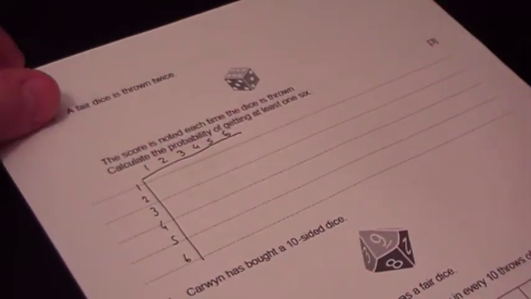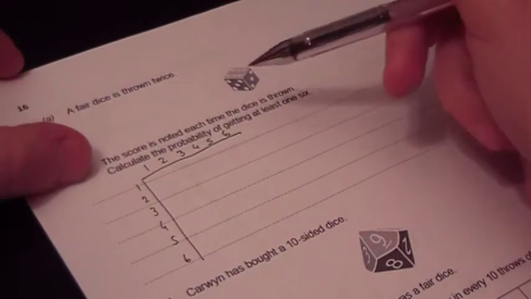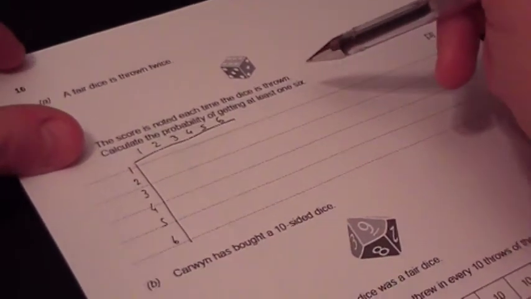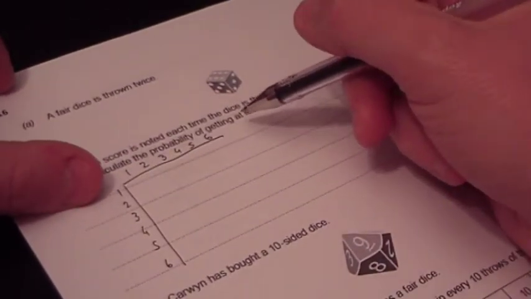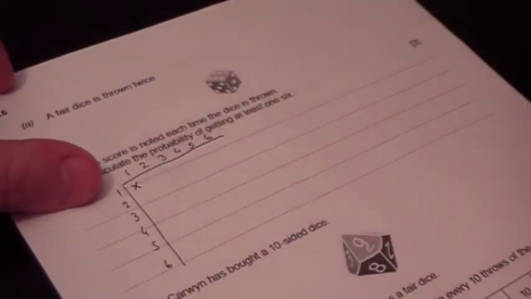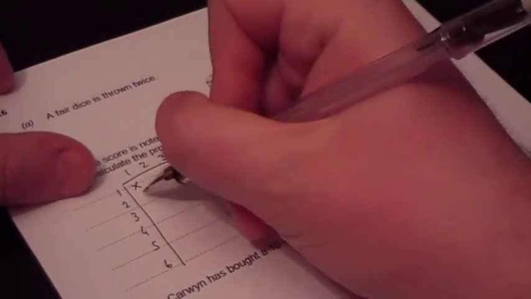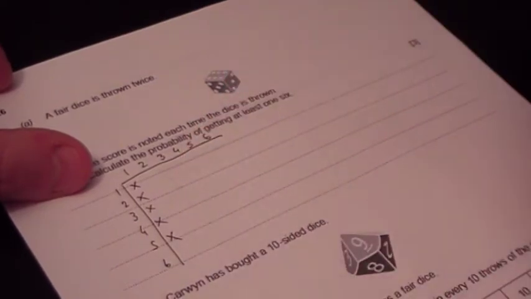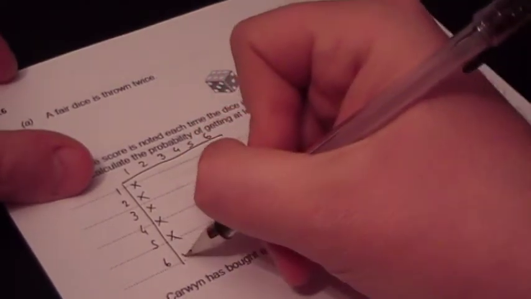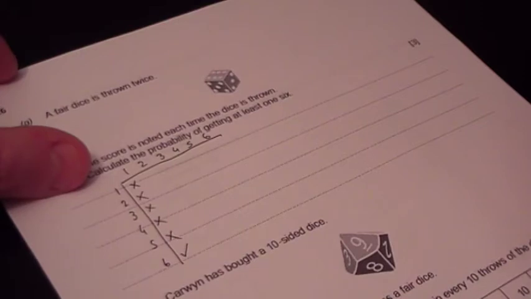And now if we are looking at the probability of at least 1 6, I'm just going to think, right, what would I be looking for? Well, I wouldn't be interested in that because that's 1, 1, and I wouldn't be interested in that because that's 2, 1, 3, 1, no, 4, 1, 5, 1, not interested. But when I get down the bottom, I would be interested in that because it's got a 6 in it.